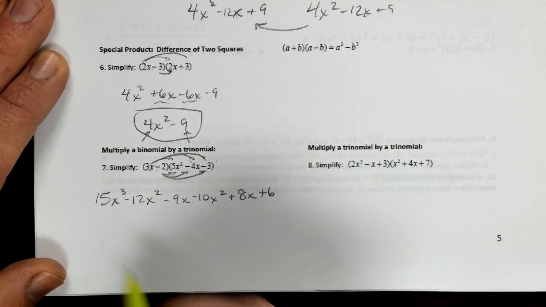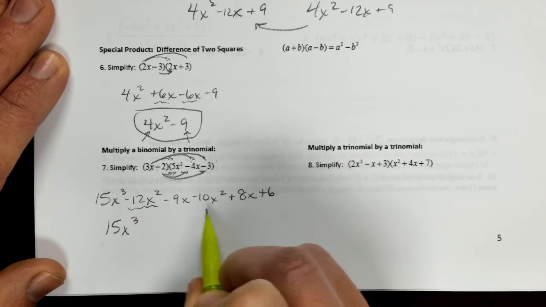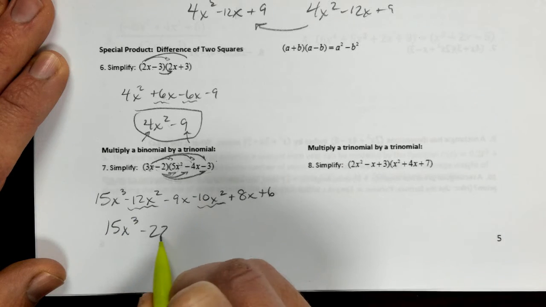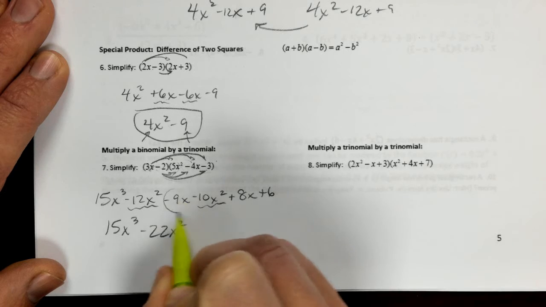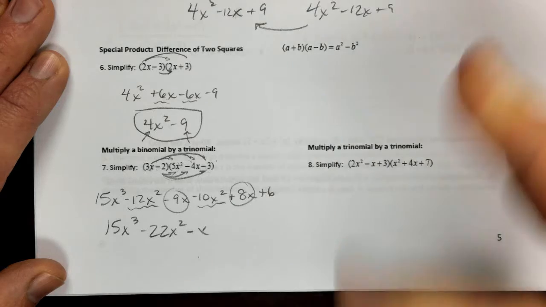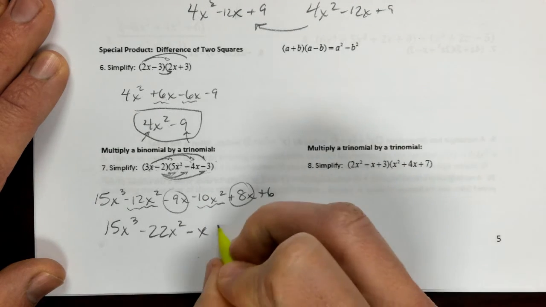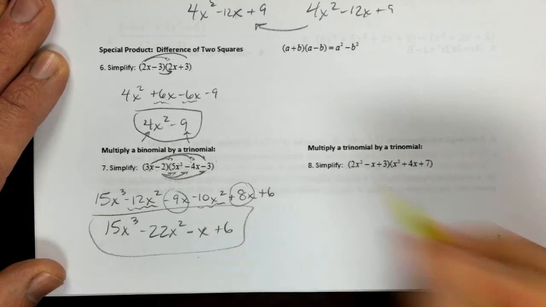All right, now we're going to combine like terms. So I've got 15x cubed. I got a negative 12x squared, negative 10x squared. It's going to give me a negative 22x squared. We've got a negative 9x and a positive 8x. That's a negative 1x, excuse me. And then plus 6. Bam.